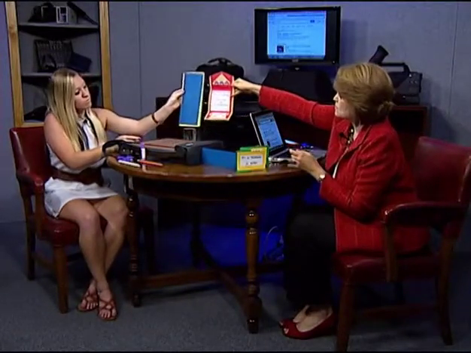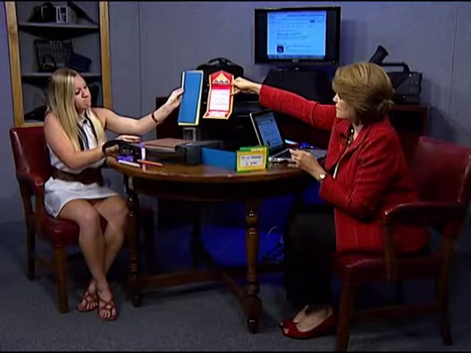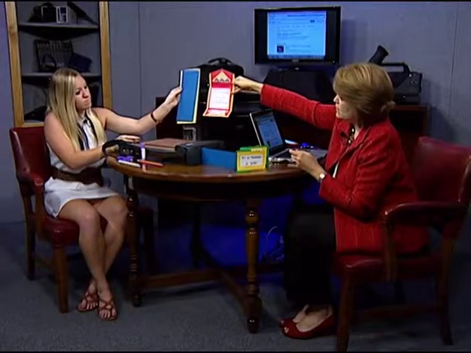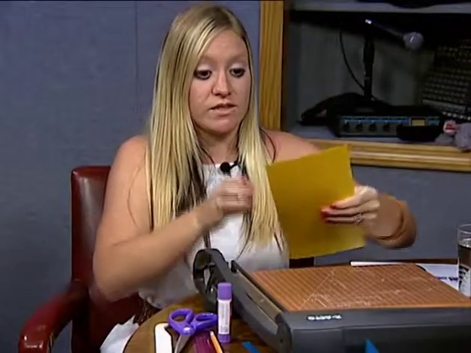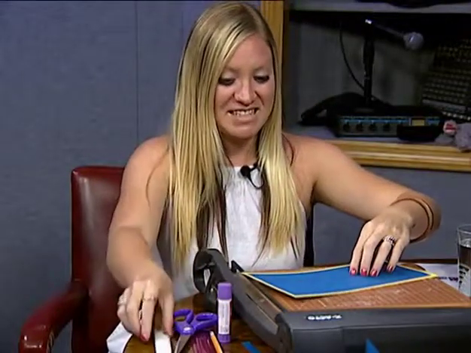So if this is our finished one, that's where we're up to so far. Right. Okay. So are you going to do the folds next, or do we do the printing next? I'm going to do the folds next. Oh, we get to see that bone folder in action. This is exciting.